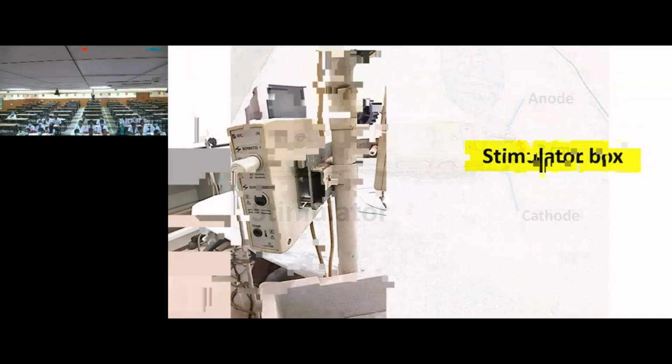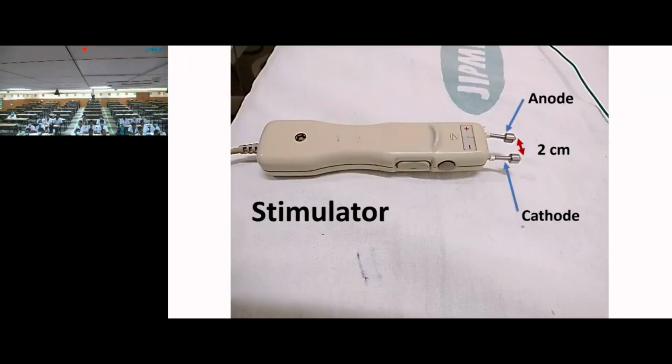And you have an anodal end and a cathodal end for it. The distance between this anode and the cathodal end is going to be 2 centimeters. So this is what we are going to keep along the course of the nerve and we are going to give the current.